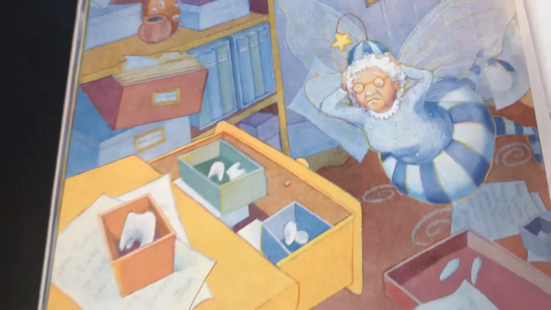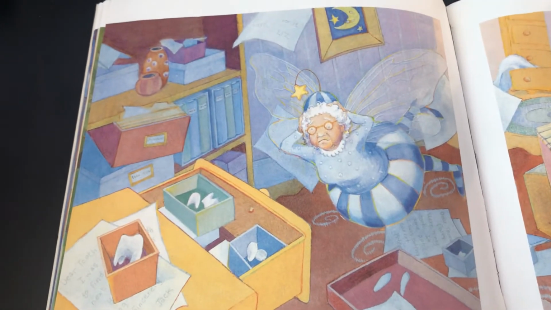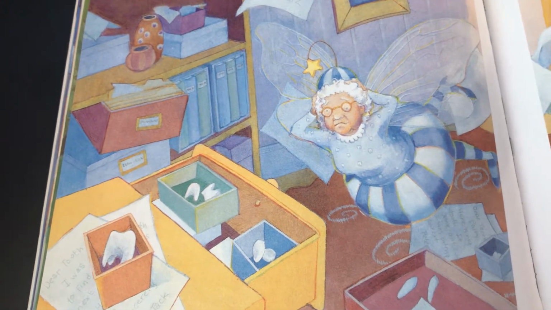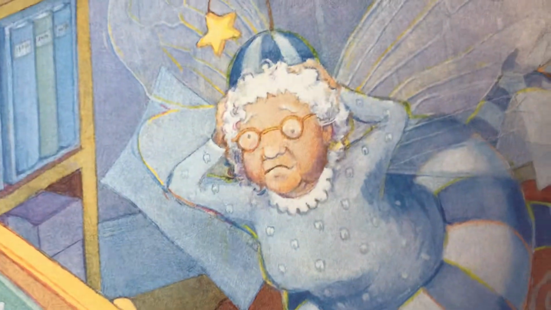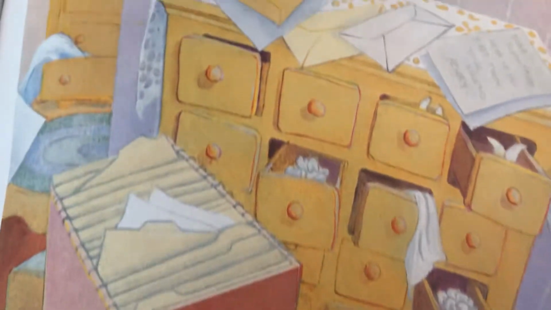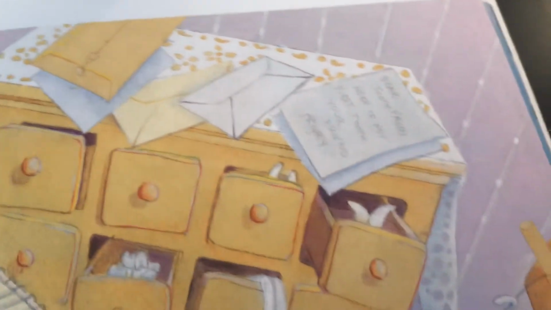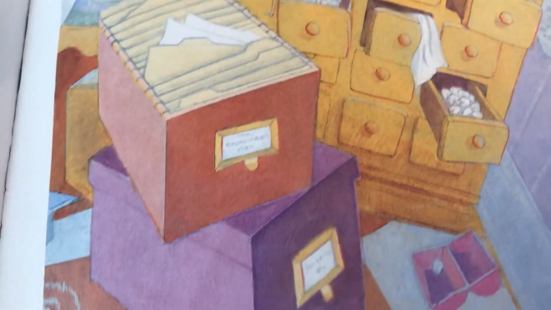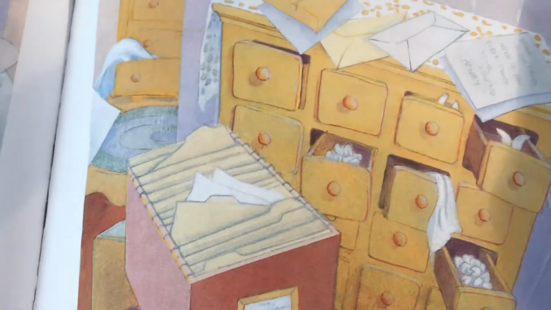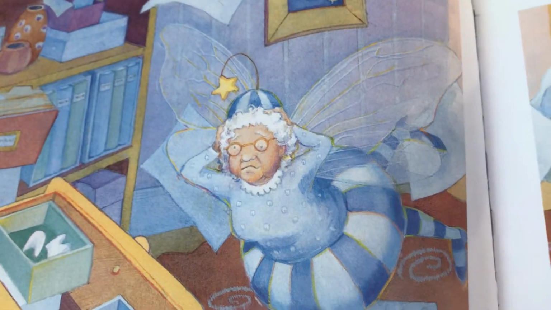Now, this is a picture of the tooth fairy. No words, so you have to really use your picture clues. Look at the tooth fairy. She looks a little worried. And look at her house. She has teeth everywhere. And she's really looking for Emma's tooth. Look at that. Letters. Have you ever written the tooth fairy? That would be a good thing to do. Writing letters while we have this time at home. Let's take a guess. Do you think the tooth fairy found Emma's tooth?